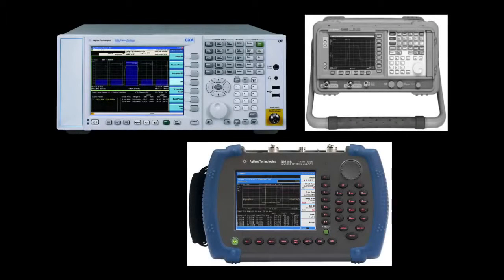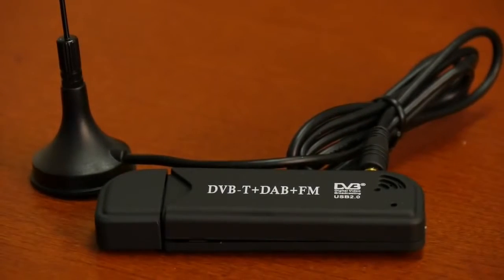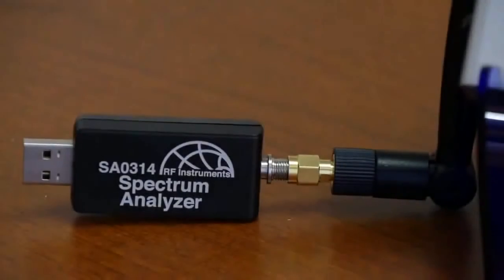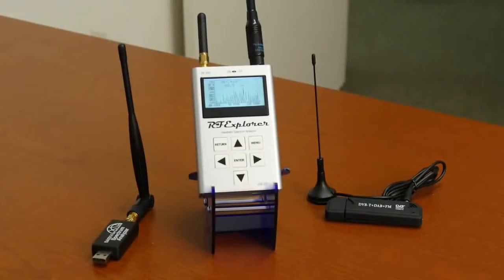RF spectrum analyzers were first introduced in the early 1960s. Today, they come in a variety of sizes, from large bench-top models that weigh more than 30 pounds, to portable luggable devices that weigh about 10 pounds, to handheld models and even USB dongles, and costs range anywhere from tens of thousands of dollars down to just a few hundred.